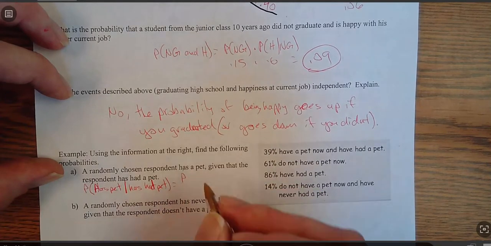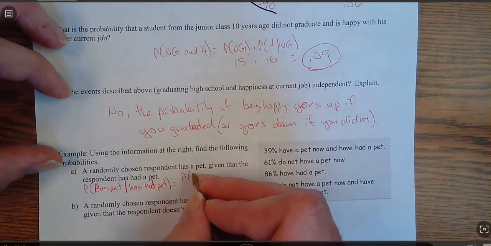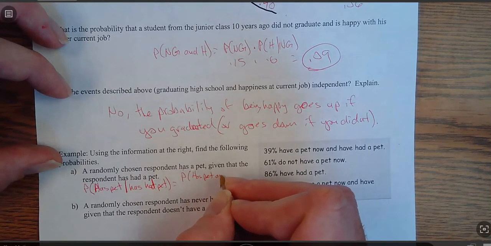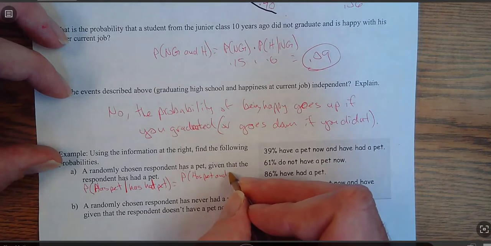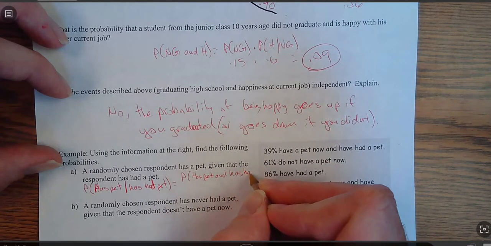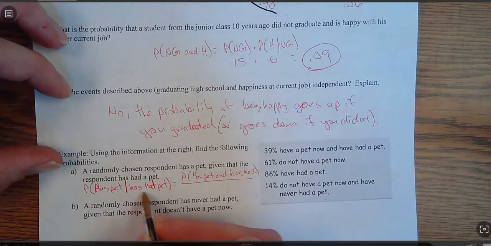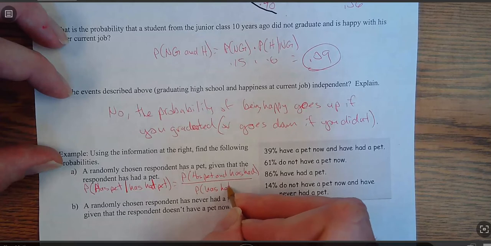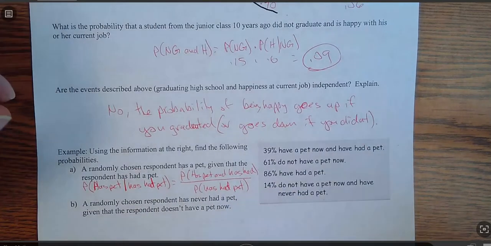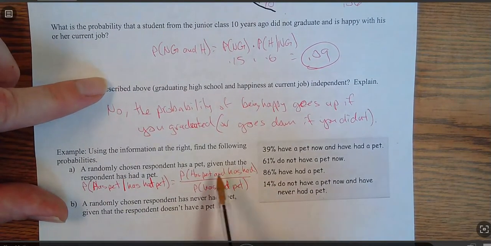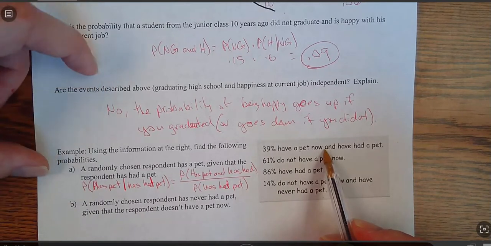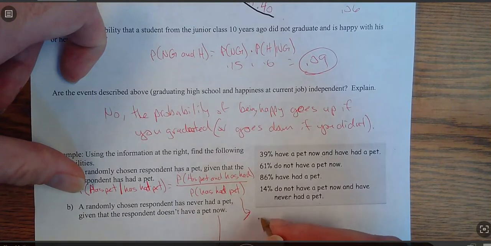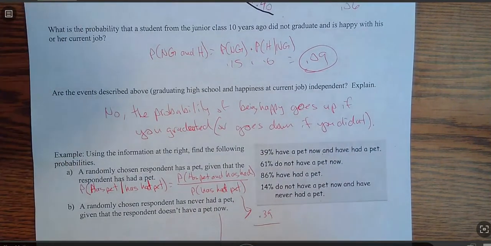That would be the probability of both, so probability of has pet and has had, divided by, and this goes on the bottom, the probability that has had a pet. So the probability of both of these is 0.39.